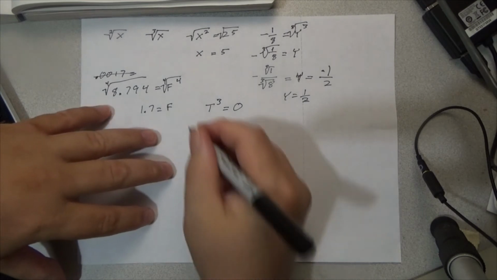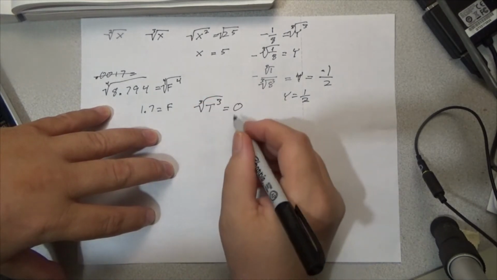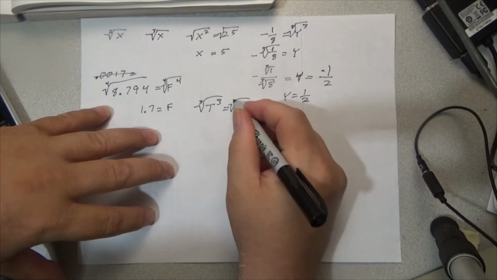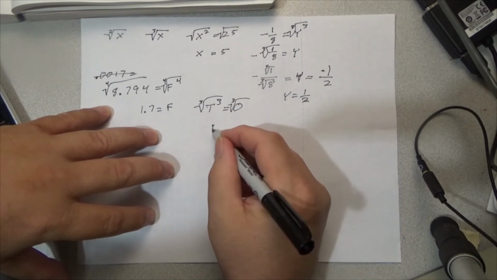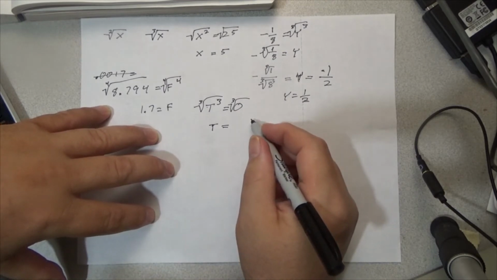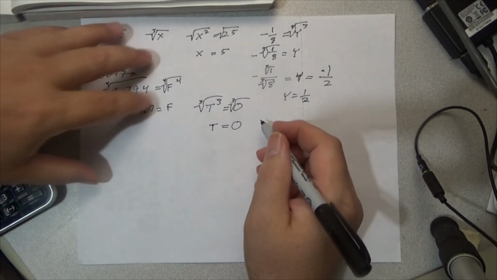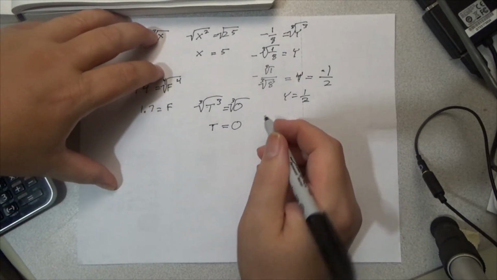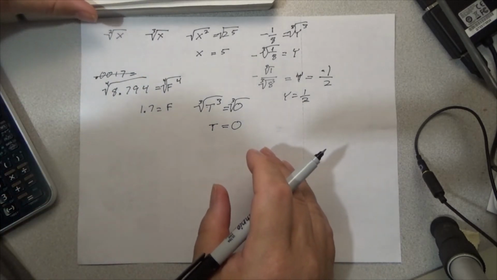So I have to take the cube root of t cubed and the cube root of 0. The cube root of t cubed is just going to be t, and the cube root of 0 is 0. Any root of 0 is 0. So it's not really that complicated.